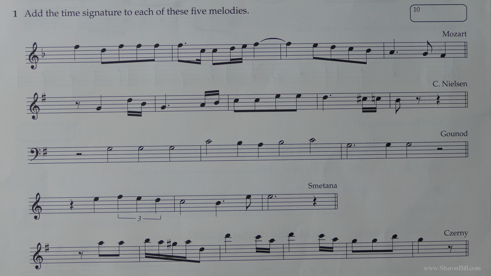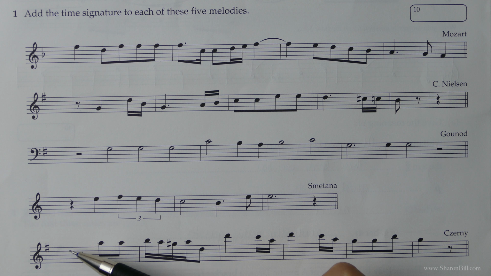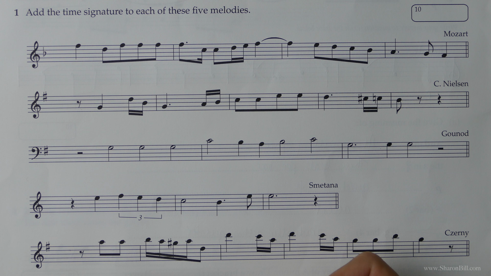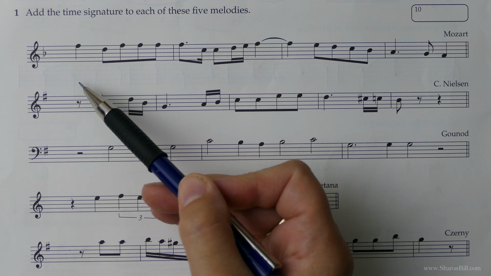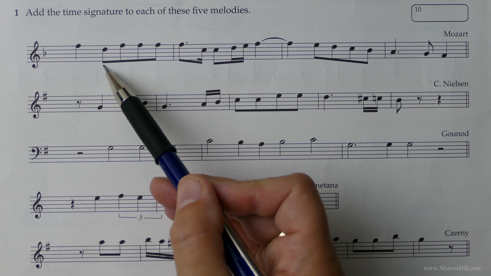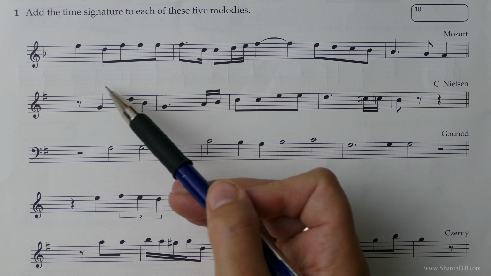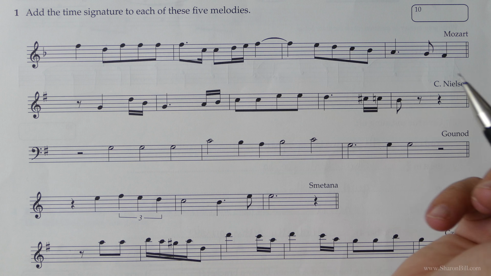Question 1 asks us to add time signatures to each of these 5 melodies. So we're going to have 5 different time signatures, and so we need to first of all decide what the bottom number is going to be. Are we going to be counting in crotchet beats, quarter notes, or minim beats, half notes, or quaver beats, eighth notes? And so let's just make a decision here. So we can't count this in minim beats or half notes because we've got 1 minim beat here, but then this is incomplete. There isn't enough in a bar to make more than 1 minim worth in complete form. So we're going to be counting in crotchets, I suggest, in quarter notes.